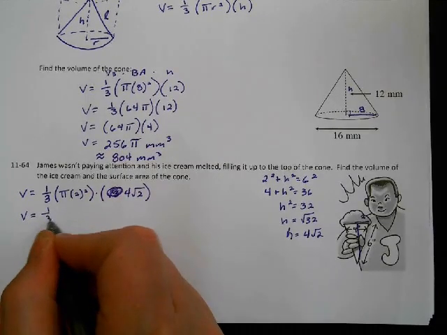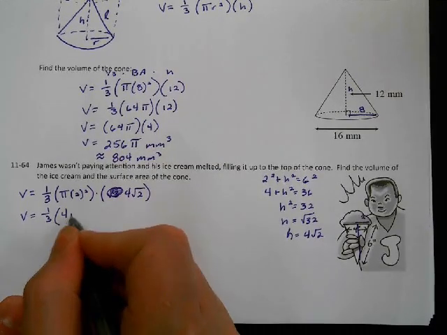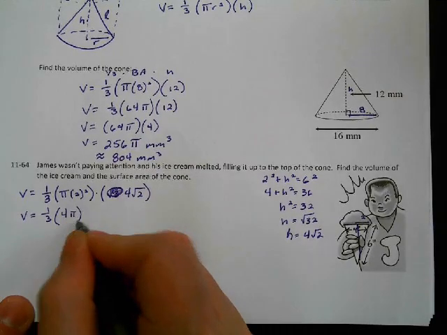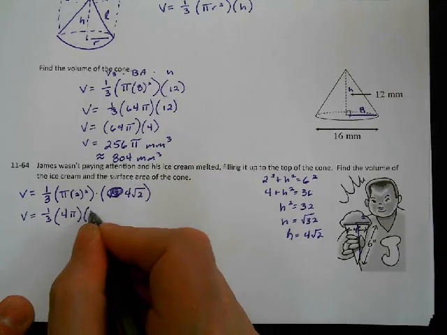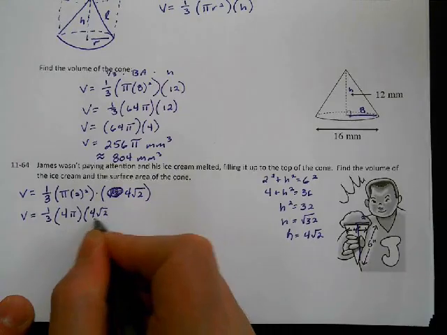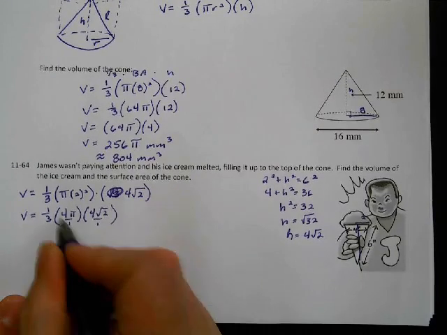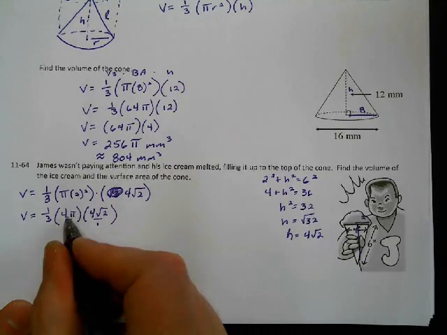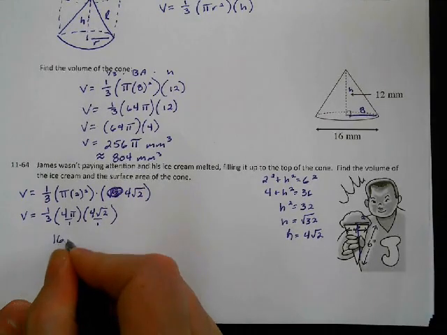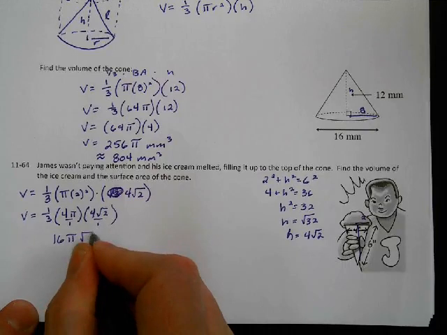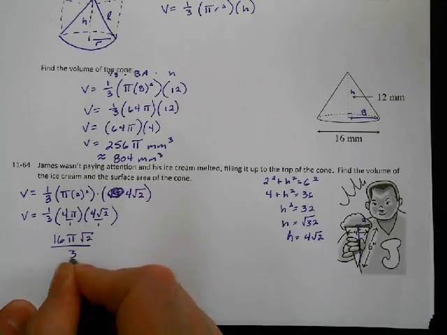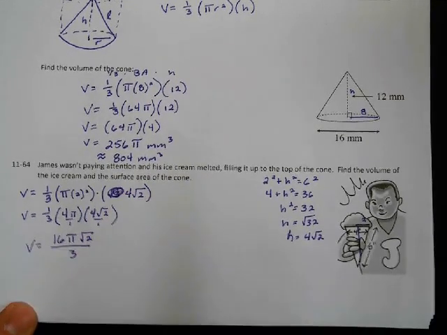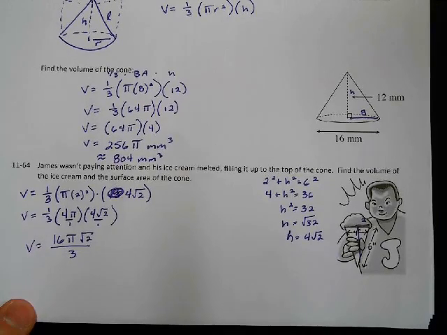This is 4 pi times 4 root 2. This is really looking ugly. Multiply going straight across on top, and we get 4 times 4 is 16 pi root 2 all over 3. That's the exact answer for the volume. We would probably not want to leave it like this. Oh, and that's in inches.